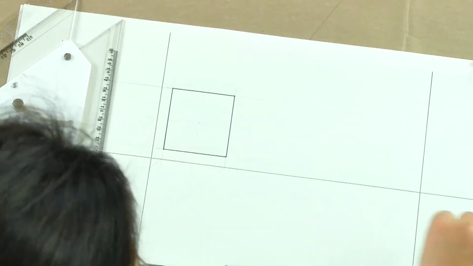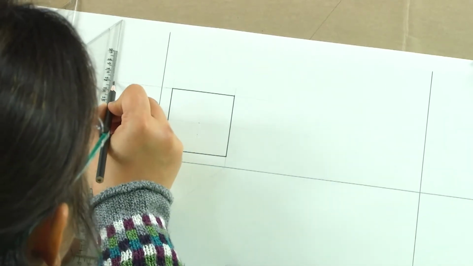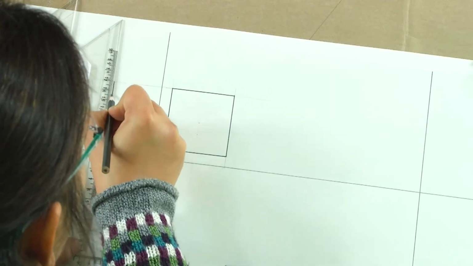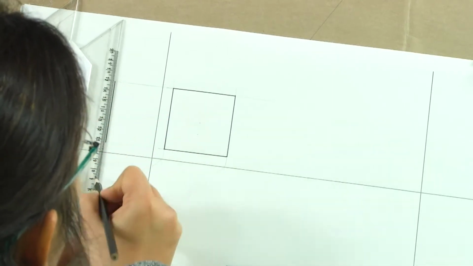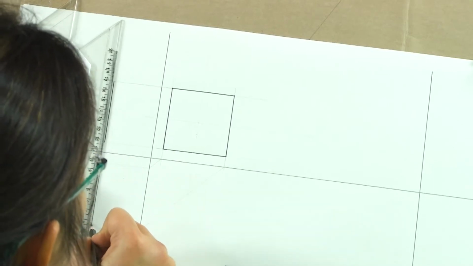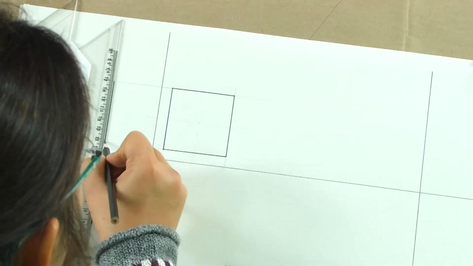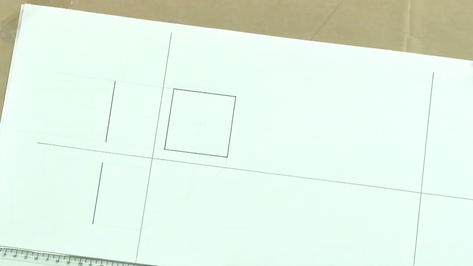So, what we are going to get here is a line both in HP and VP. This is what our final projection is.